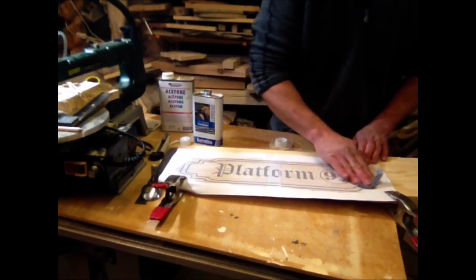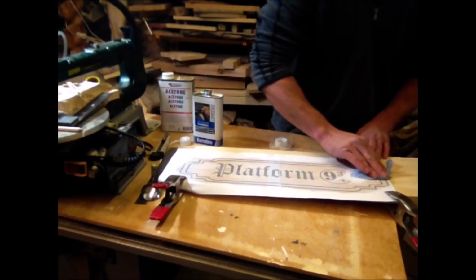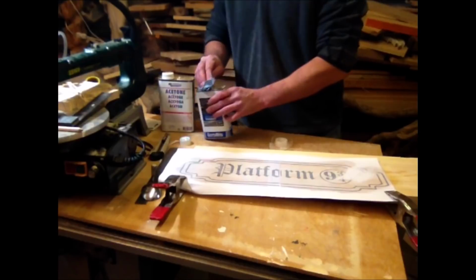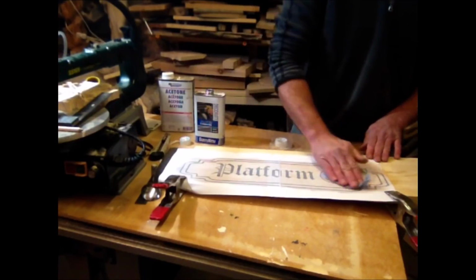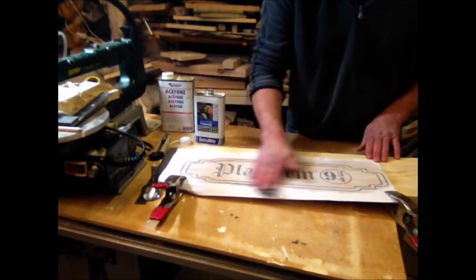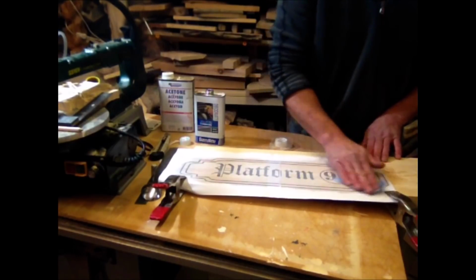Again, this particular method only works if you have a laser printer. If you have inkjet, there are other methods that you can use, or you don't have to reverse the image at all. You can just glue the paper straight down.